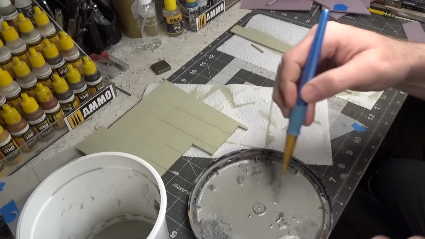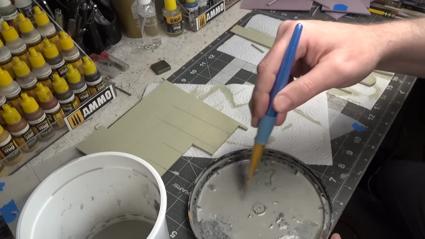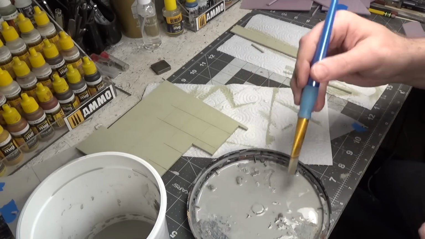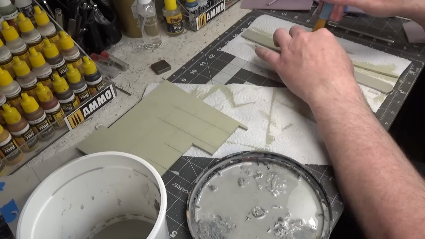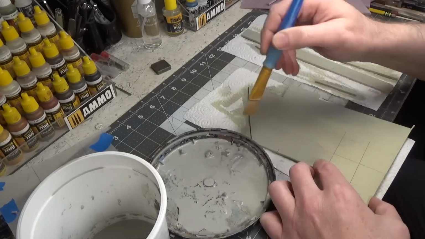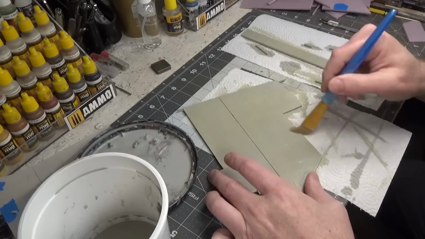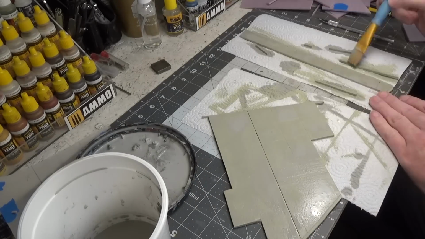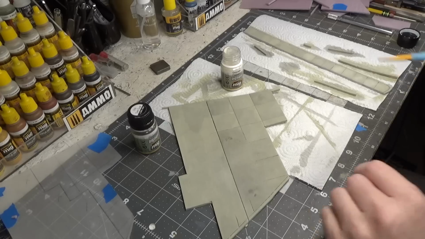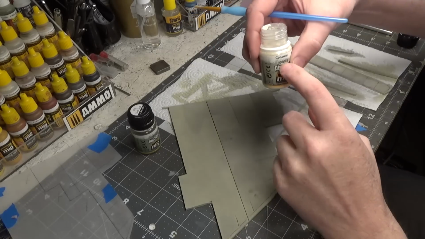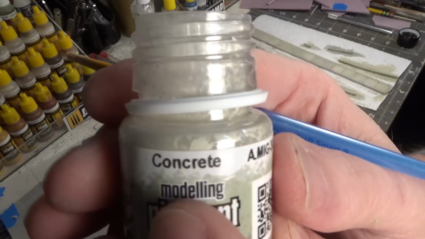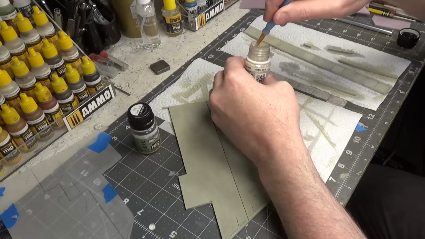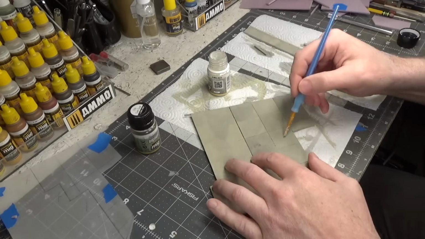And you don't even have to mix it up to an even consistency. Now I'm using a pigment from Ammo, and it's called concrete. And a little goes a long way.